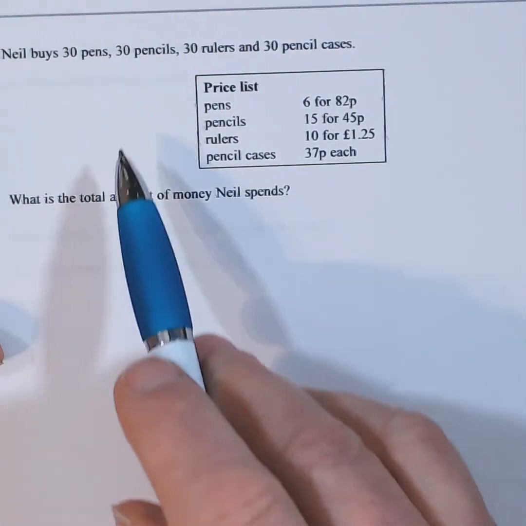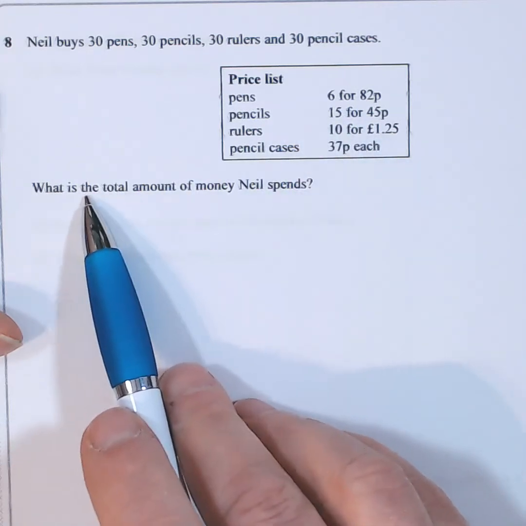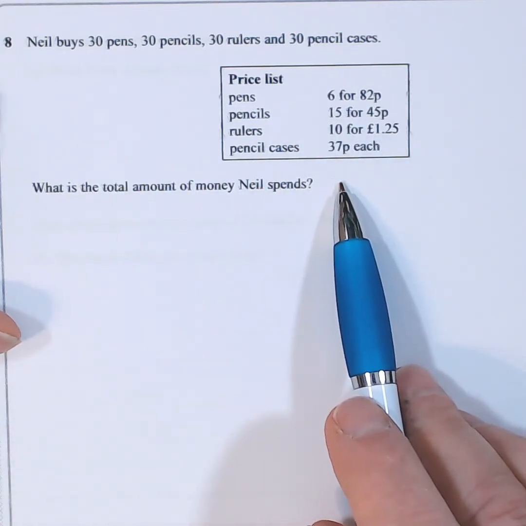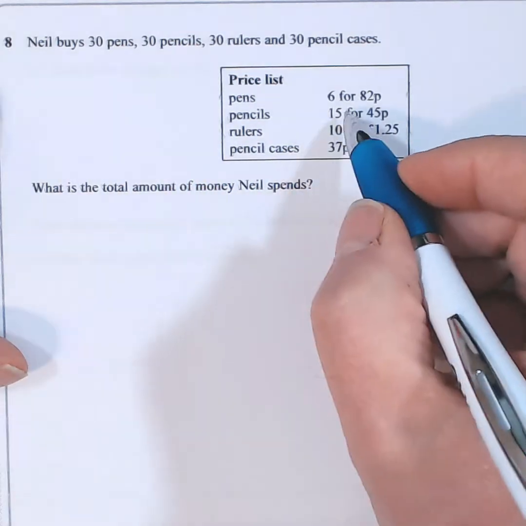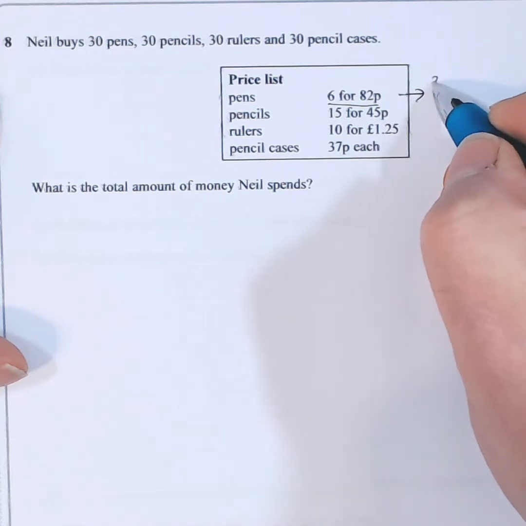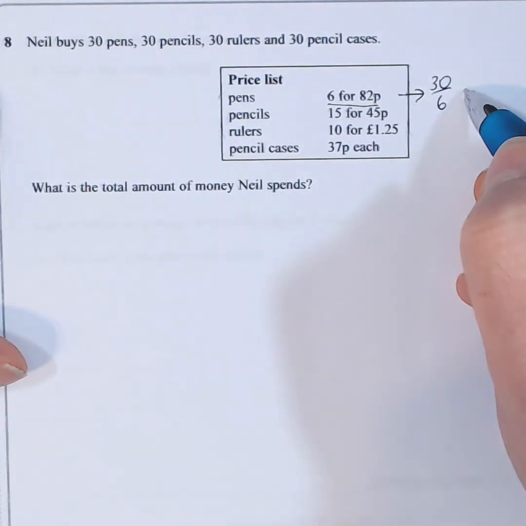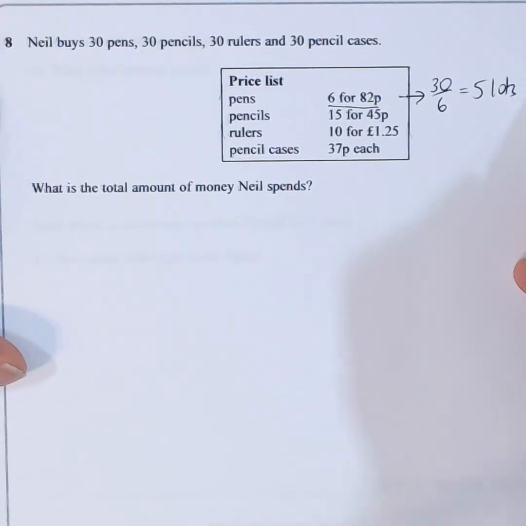Okay, so we've got a problem here about buying stuff. What is the total amount of money he spends? And he's going to buy 30 pens, but it says there's 6 for 82p. So 30 divided by 6 is going to be 5 lots of 82p.